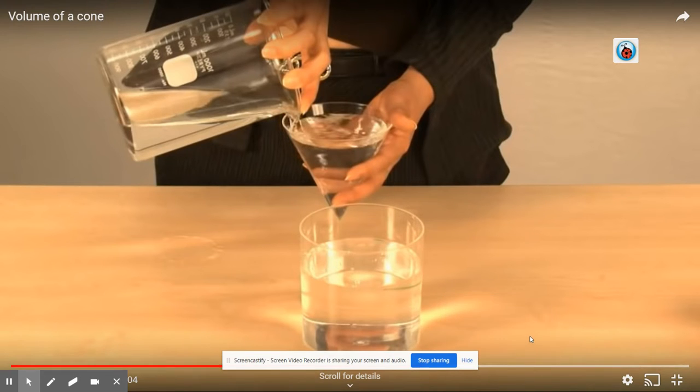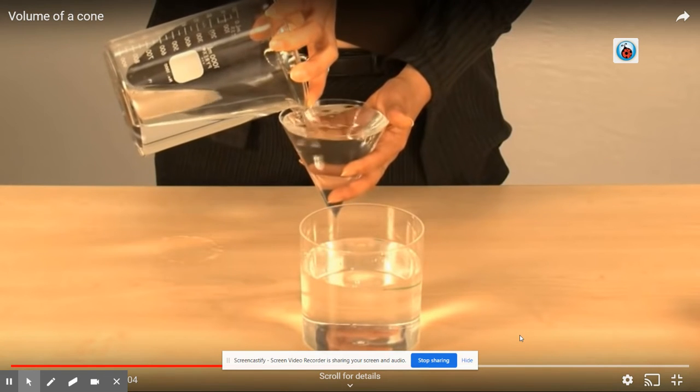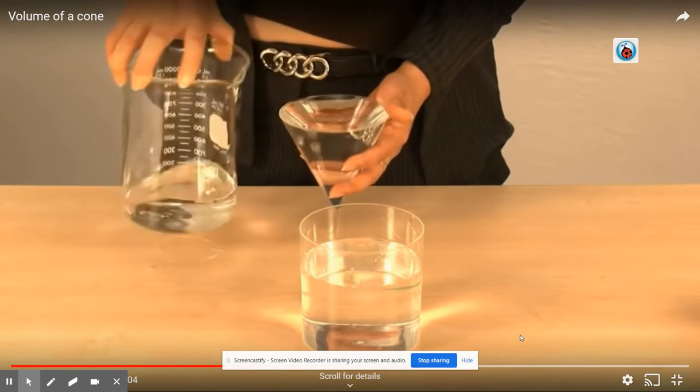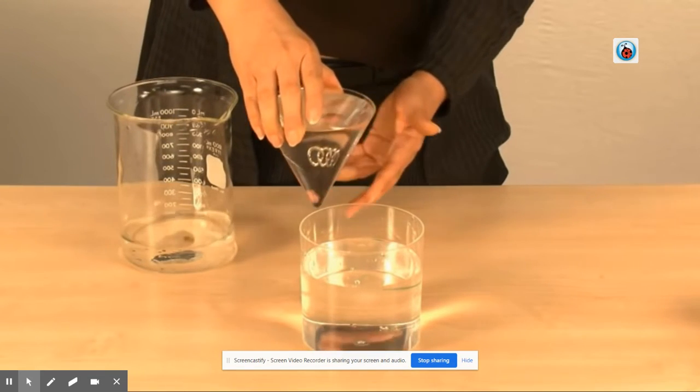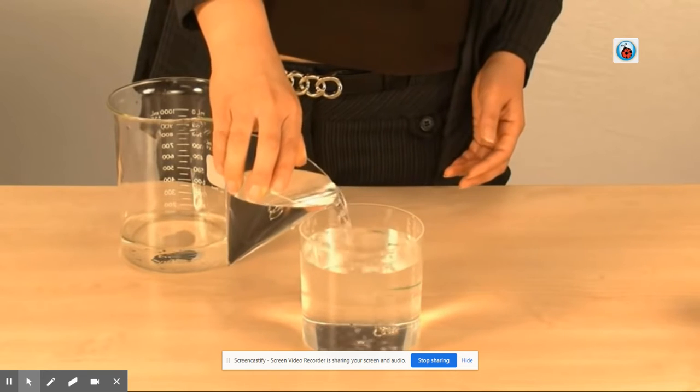And now my video froze. Okay, so she did two already. She's about to pour the third. And now I'm not sure why it stopped, but okay, maybe I just hit pause. Sorry about that, guys. Okay, so she's about to do the third one. Oh, there it is. Oh my gosh, it's so close.